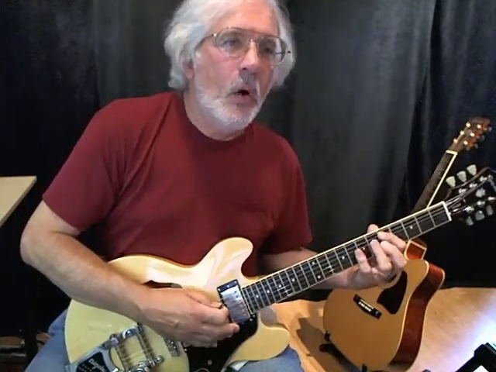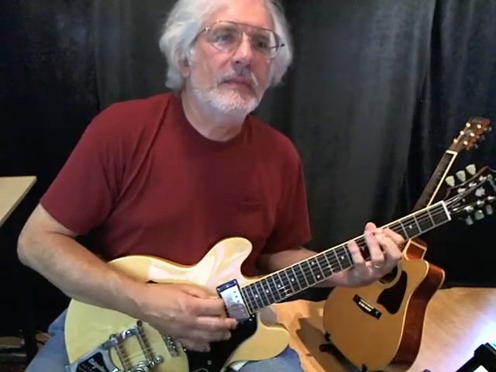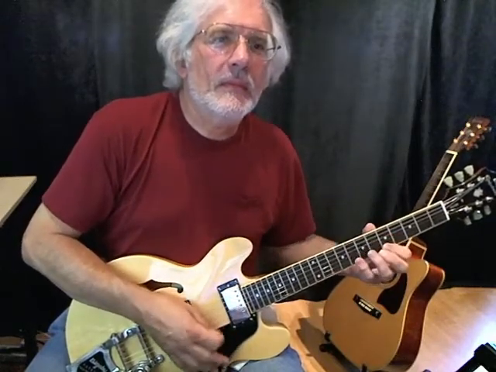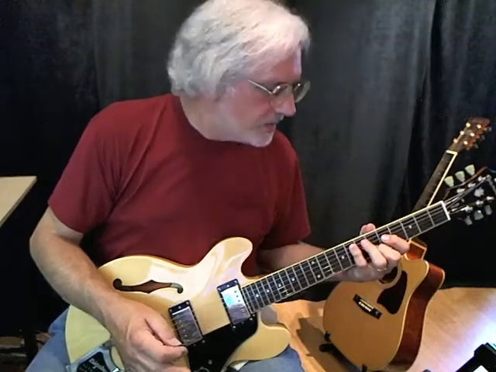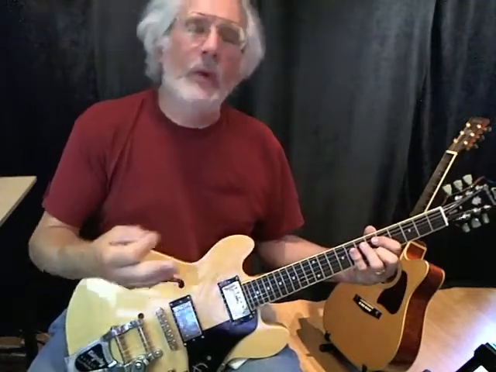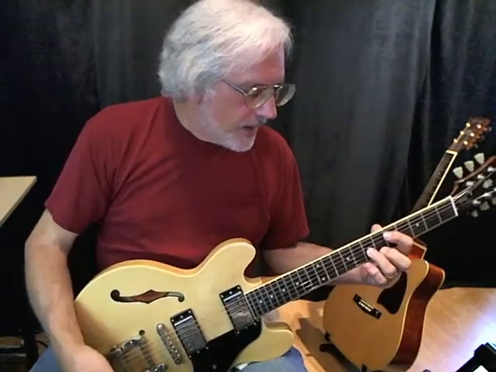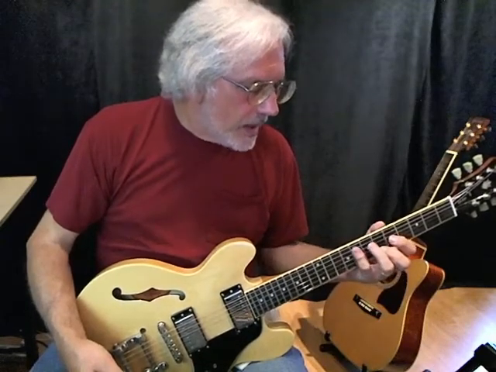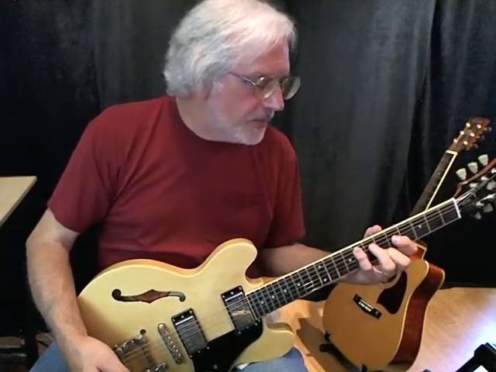Or, with F, it's the C octave shape. So that's relative minor to relative major, D minor, A octave shape, F major, C octave shape.